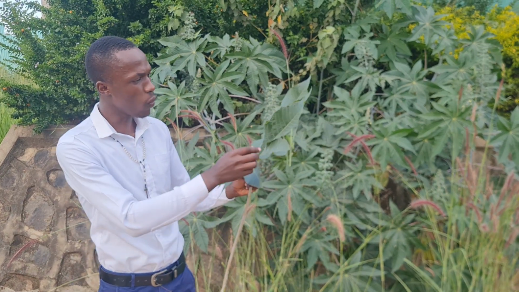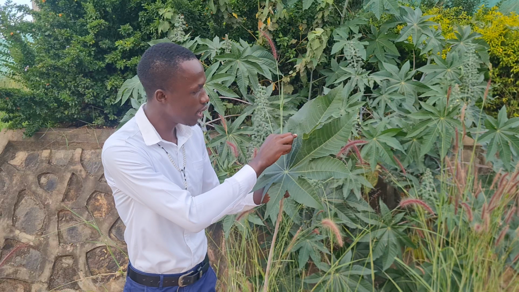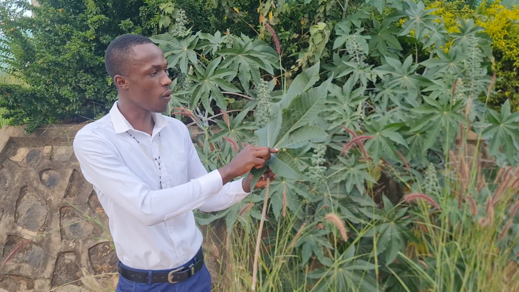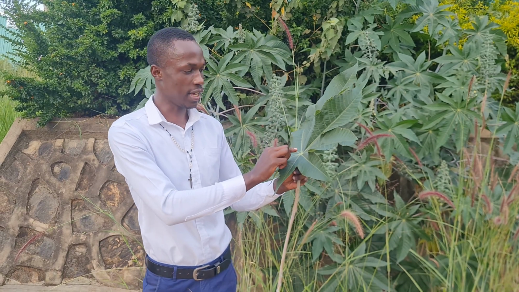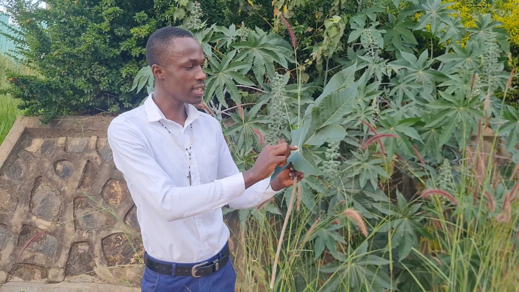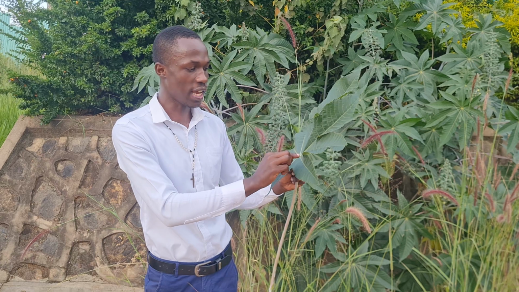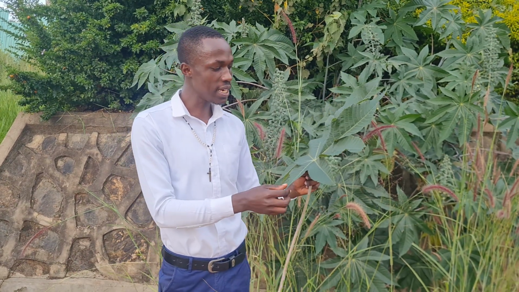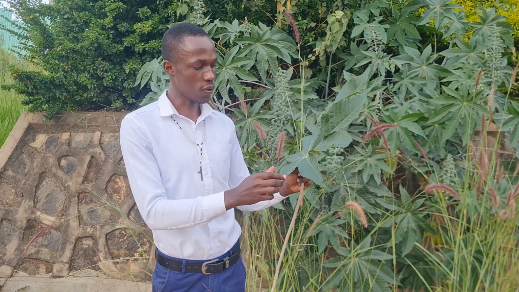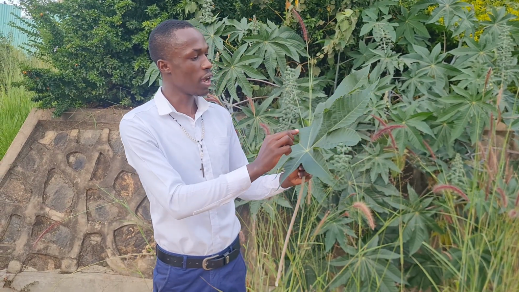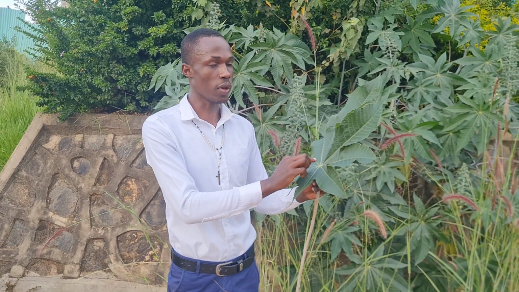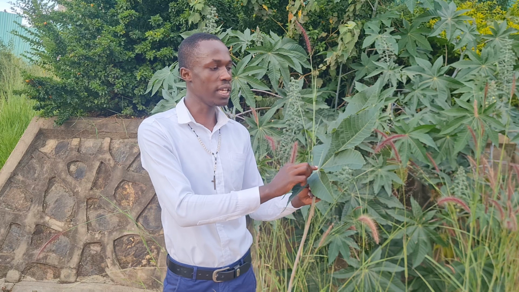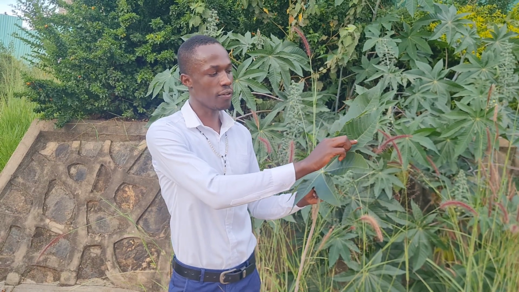To move further, we can see some tiny holes on this leaf surface, which we call the stomata. These allow gaseous exchange. Which gas enters in this case? It is carbon dioxide. Remember, carbon dioxide is one of the raw materials for photosynthesis, and water is also a raw material. So, after the carbon dioxide enters this leaf, it is going to react with the water, which has also been transported by the leaf veins.